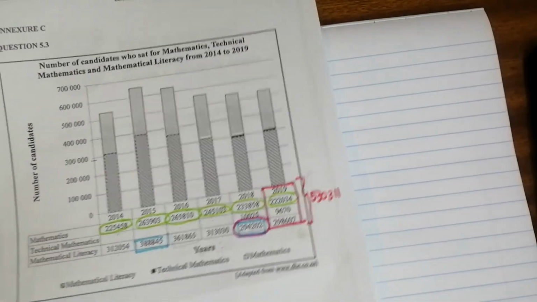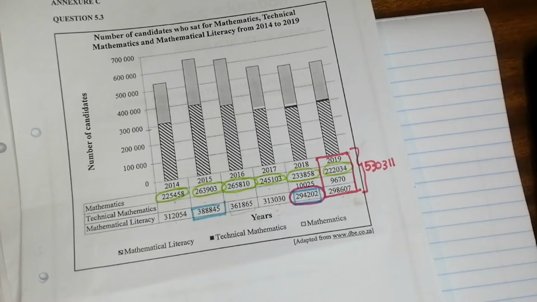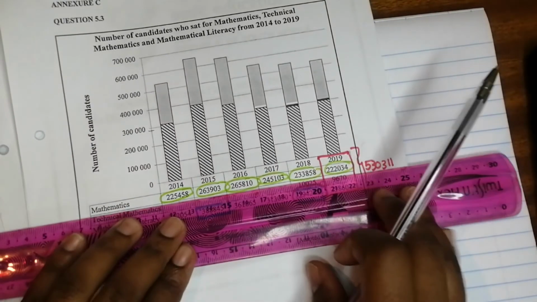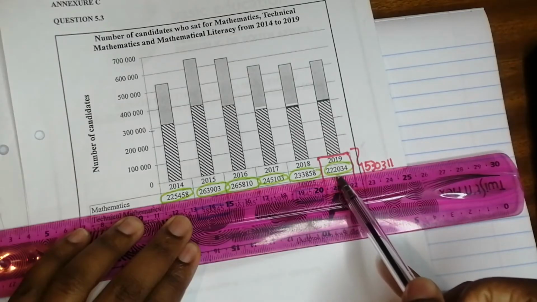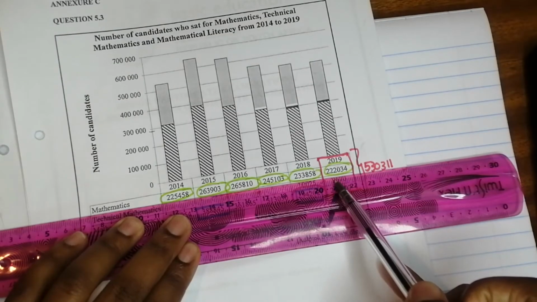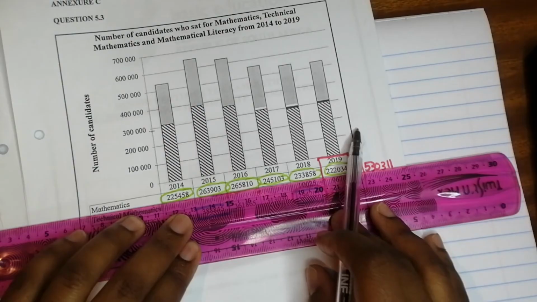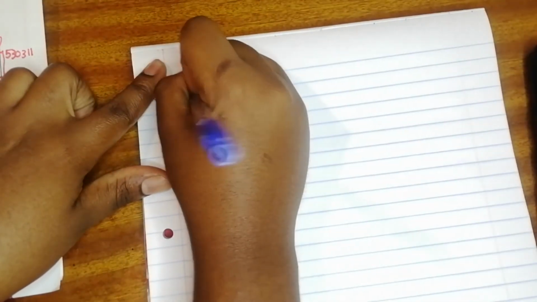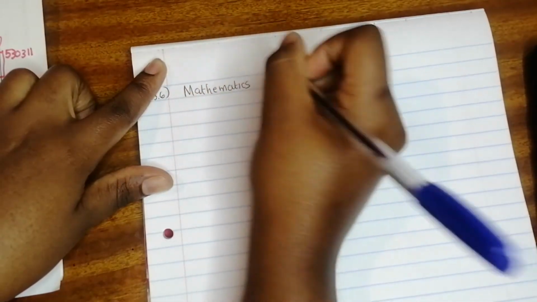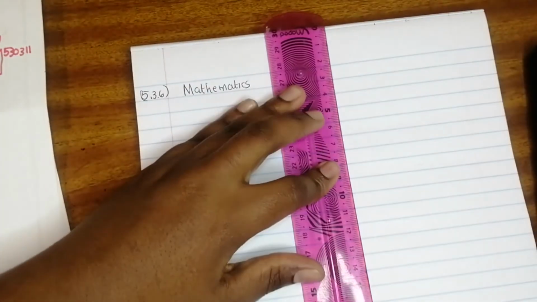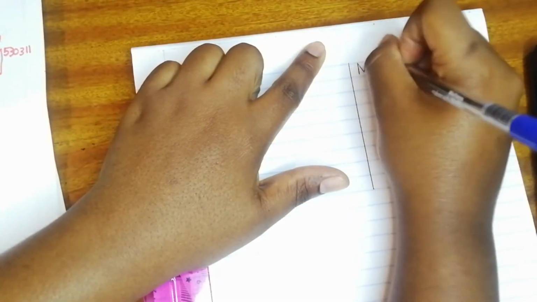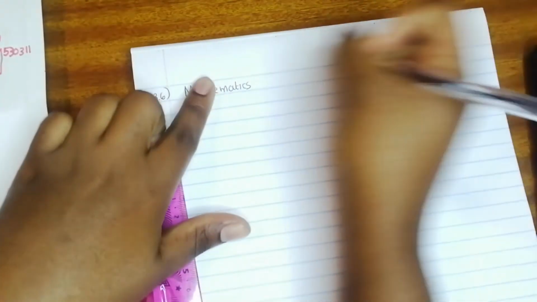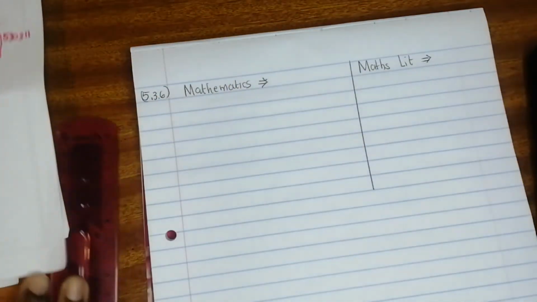So we're going to go to mathematics. That is mathematics there. How many learners sat for the mathematics examination in 2019? Those are the amount of learners. So let's just do that. For mathematics, let's write down, I'm going to do it like that so you can see what's going on. And then this is Maths Lit. How many learners for Maths Lit and how many learners for mathematics?